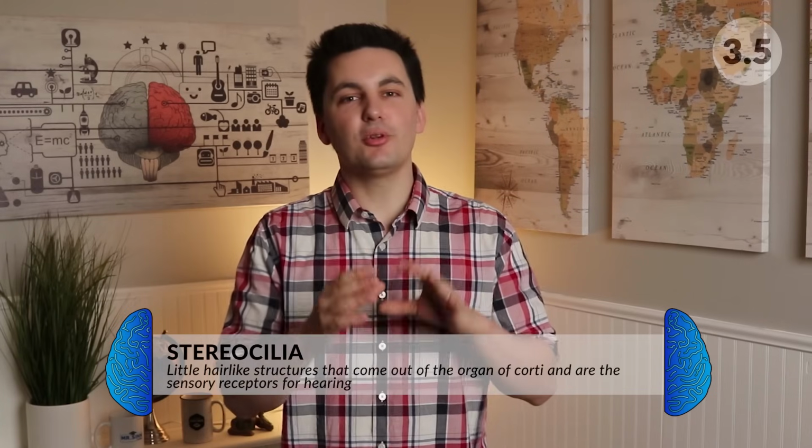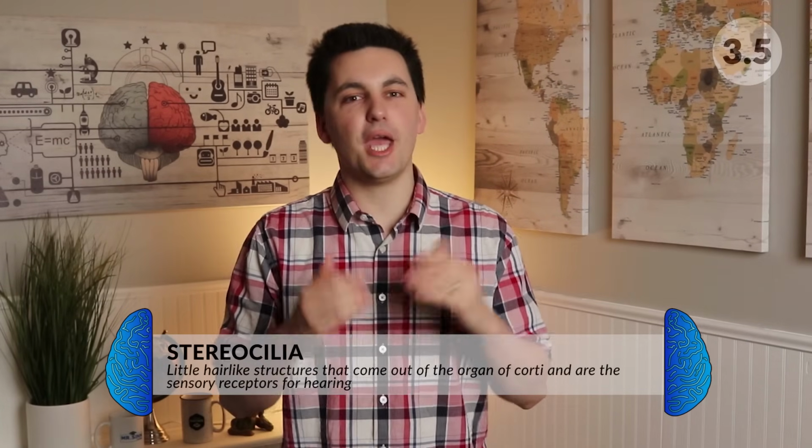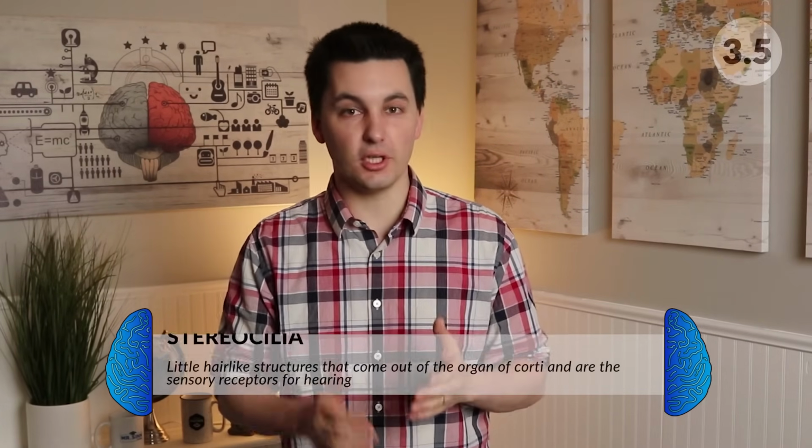Now, one of the parts of the ear that I mentioned was the stereocilia. Remember, these are tiny hairs that protrude from the hair cells of the organ of Corti along the basilar membrane. When the stereocilia start to vibrate, it starts the process of converting the vibrations in the ear into electrical impulses to send them to the brain.